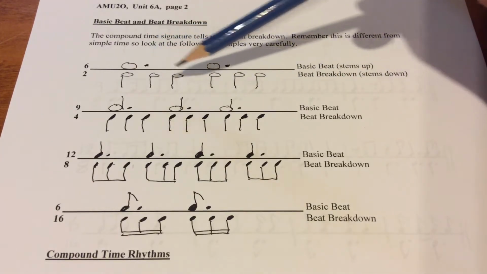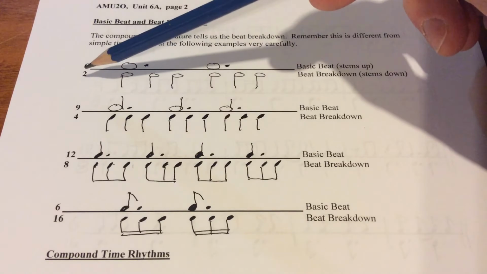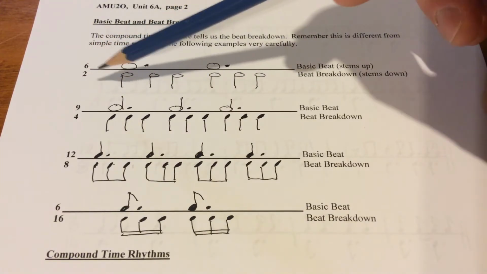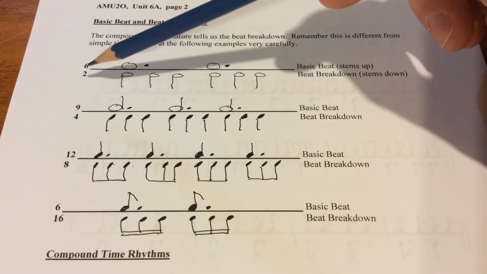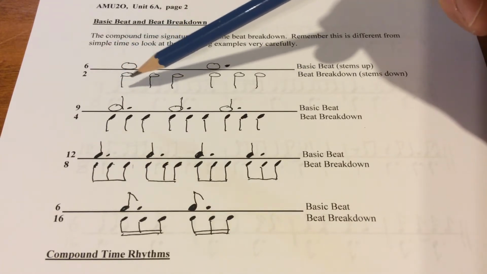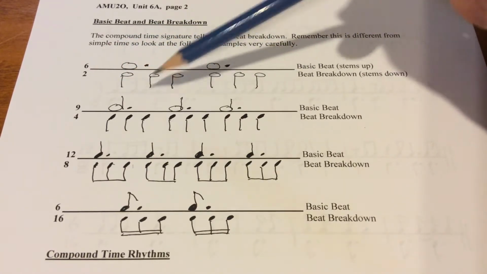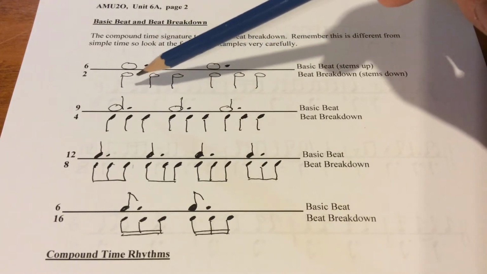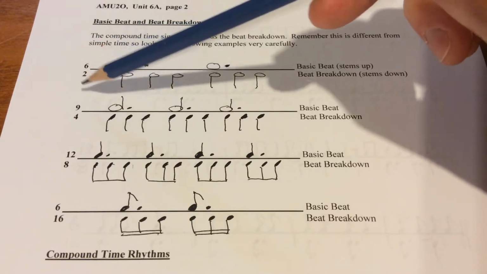And again, in compound meter, what we used to refer to in simple time as the basic beat, it's actually the beat breakdown, so that's important. So 6 half notes for our first example, and those are going to go on the bottom. Make sure your stems are going down underneath the line, and anything above the line stems up if it's applicable. So again, this is what we call a duple bar.